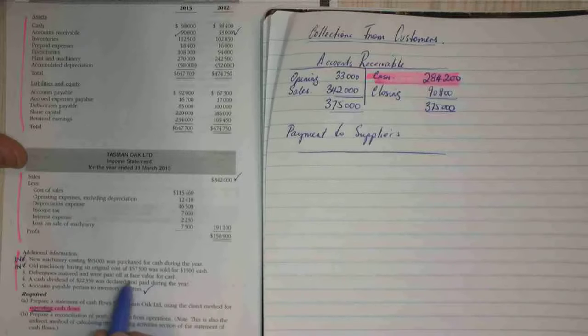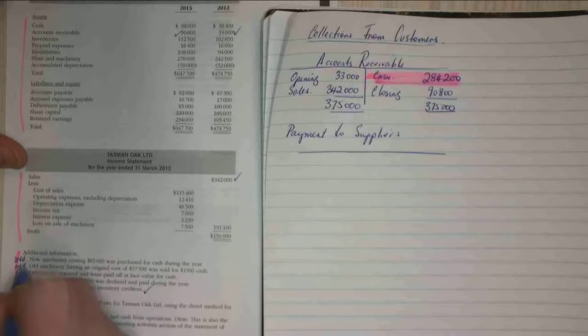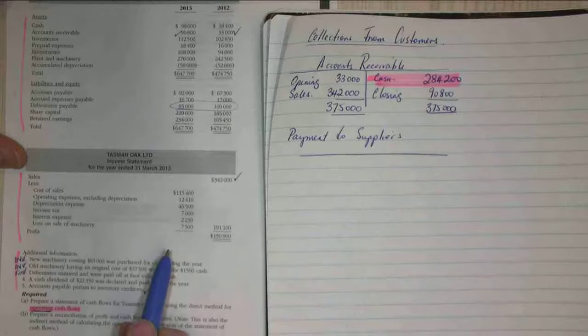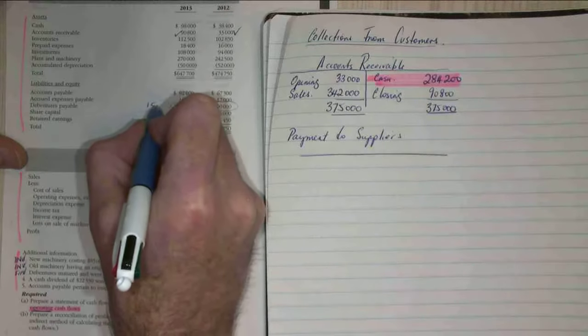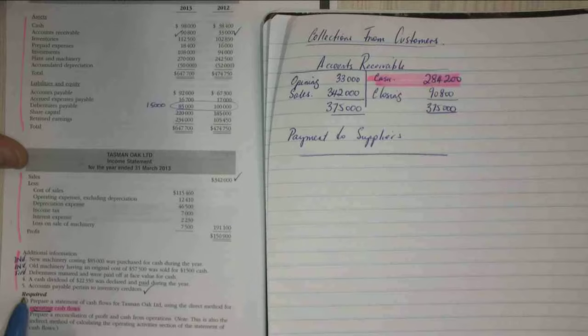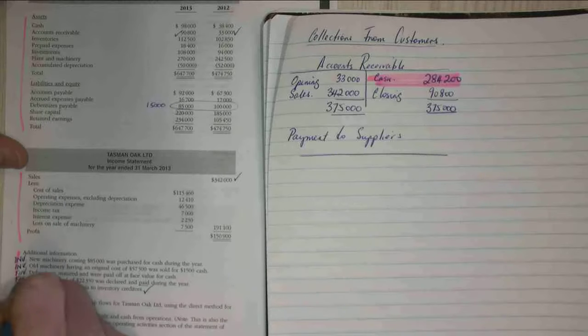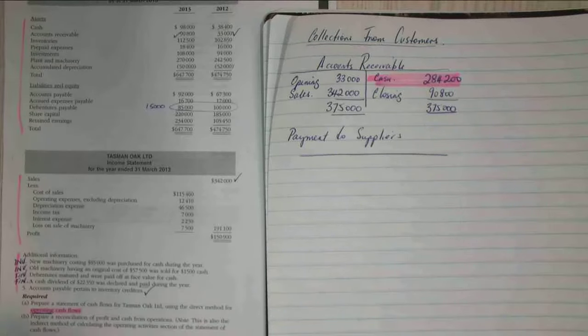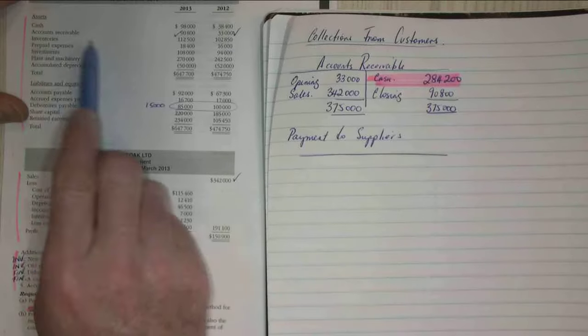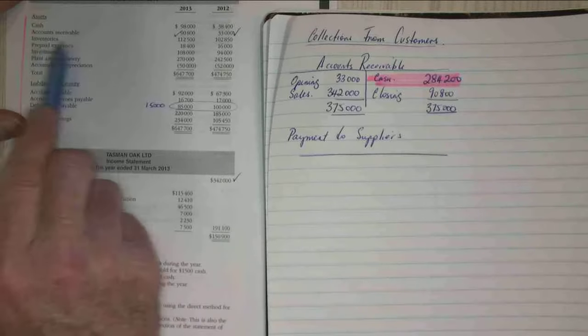Debentures matured and paid off at face value for cash. Financing. And where's my debentures? That's up here, so it's a $15,000 cash flow, and it's a cash flow out. What about my cash dividend of $22,350 declared and paid during the year? Financing. Alright, so that takes care of a few items there. So now I can continue on. I have to do my accounts payable, but first I have to do my inventories.